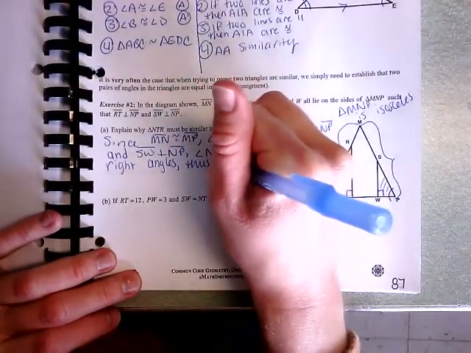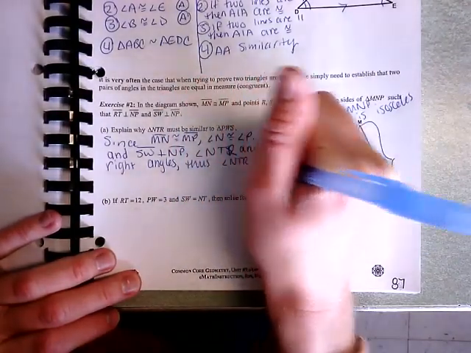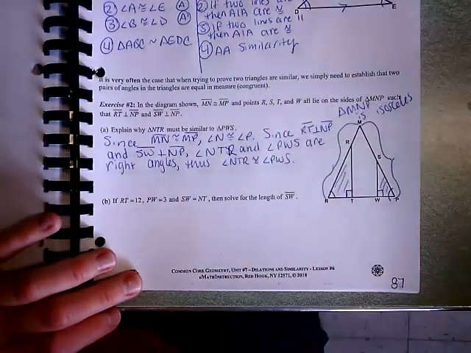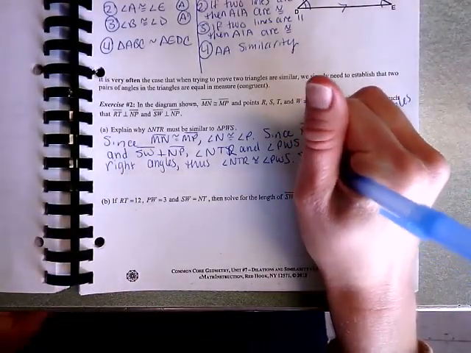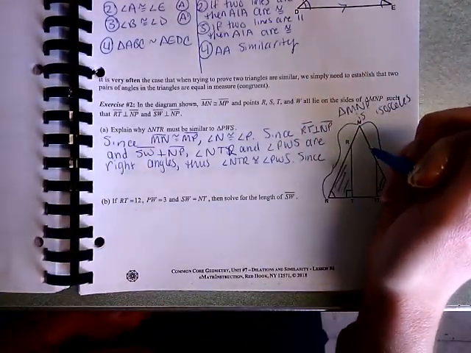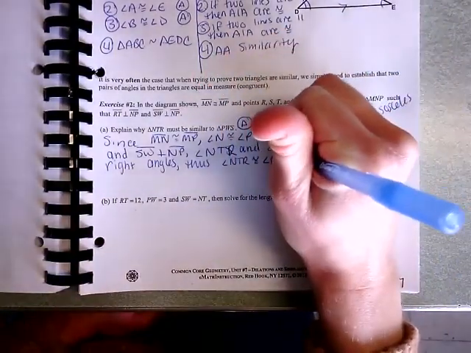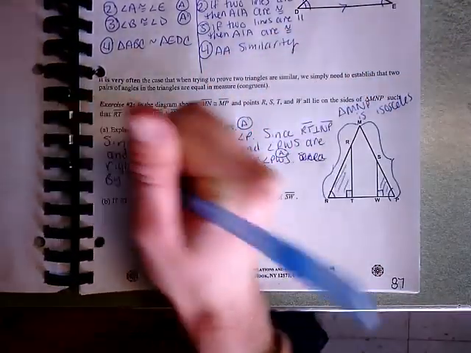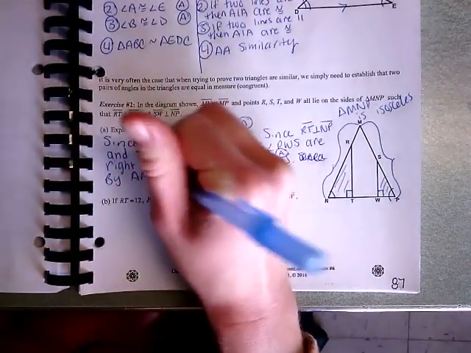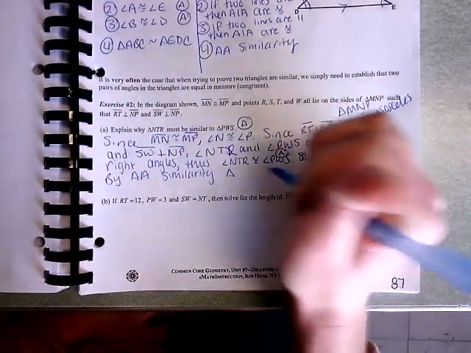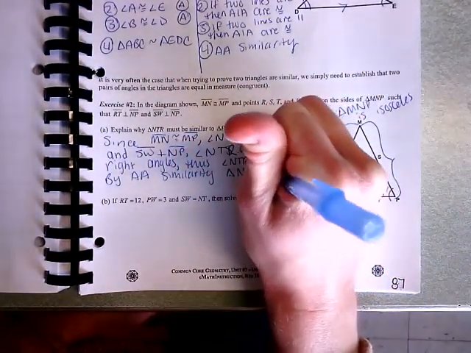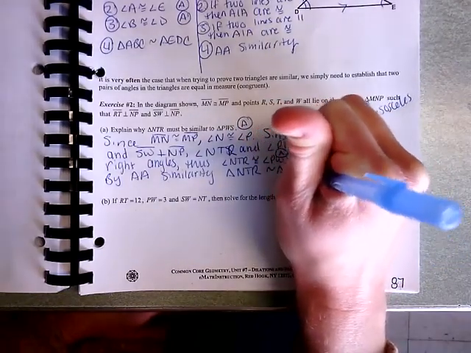Thus, angle NTR would be congruent to angle PWS. Okay. So since we have a congruent angle pair here, by angle similarity, triangle NTR is similar to triangle PWS.